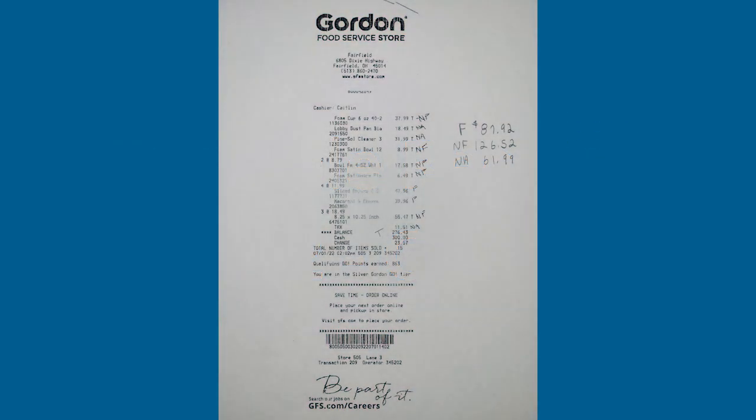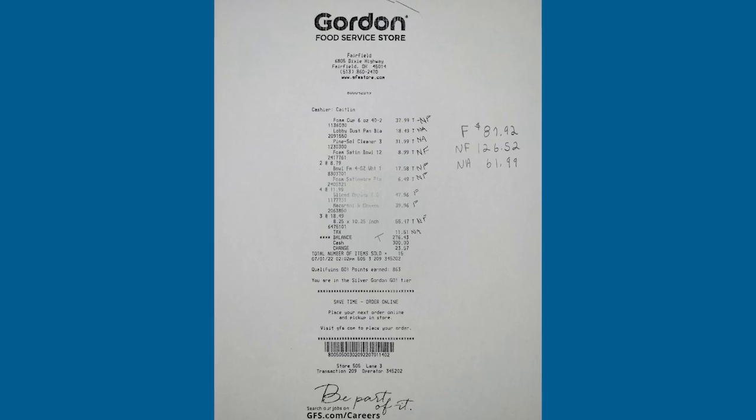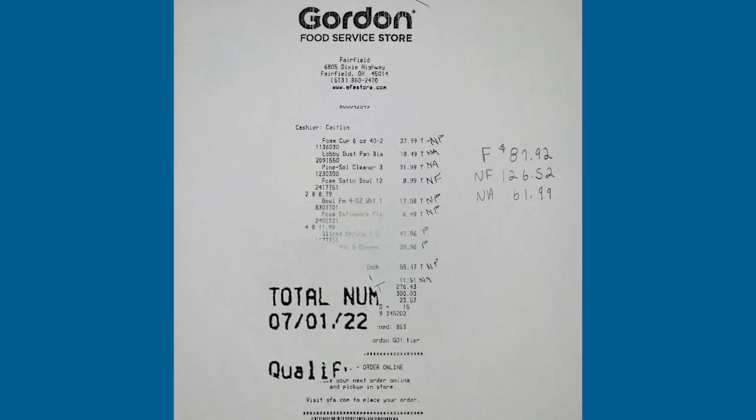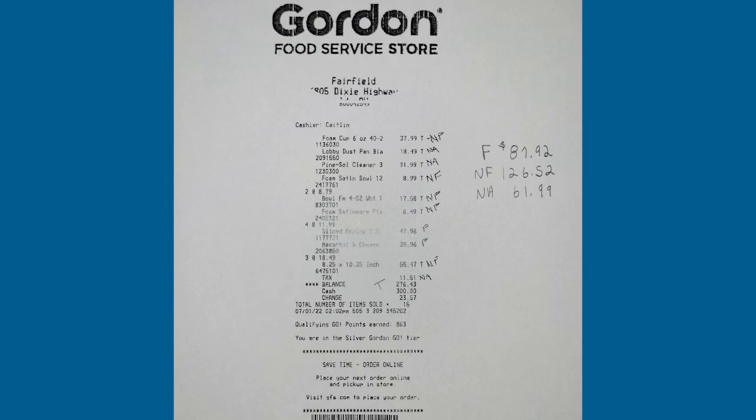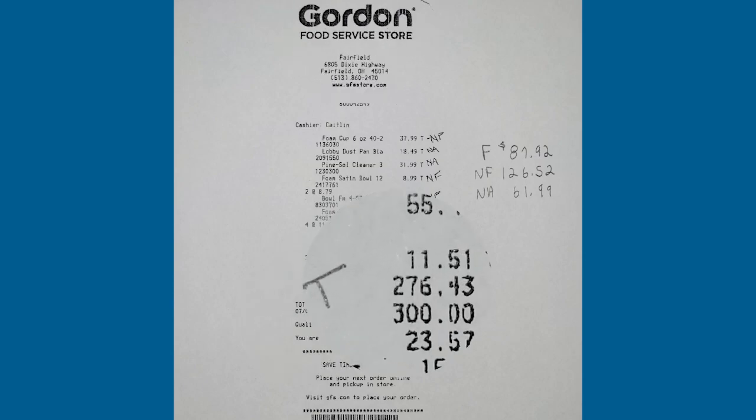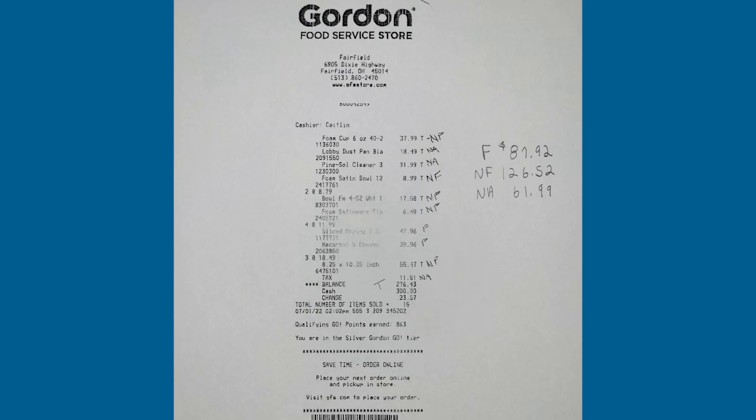Let's walk through a more complicated receipt entry. In this example receipt, we'll note the date of July 1st, the vendor is Gordon Food Service, and the total is $276.43. Next, we'll identify each item as either food, supplies, or not allowed.